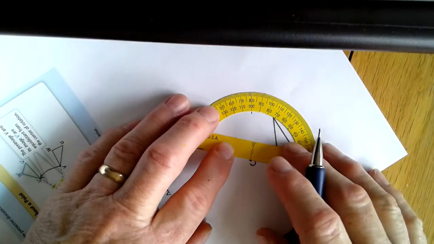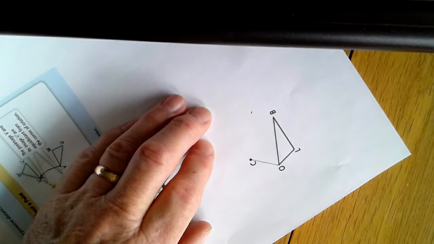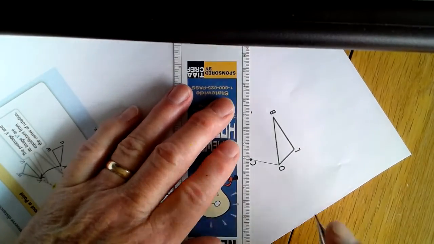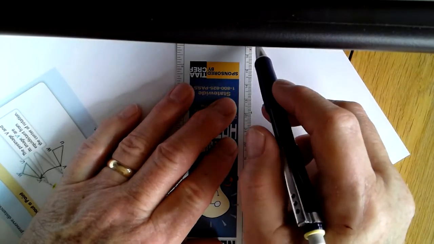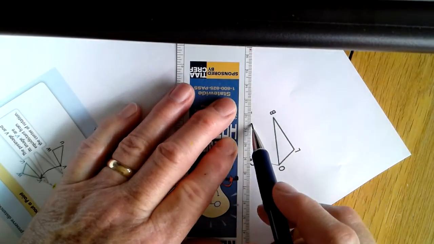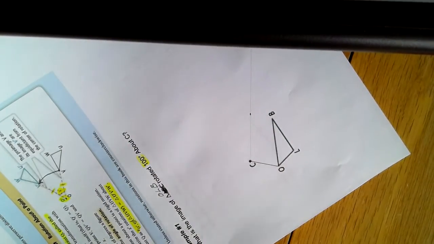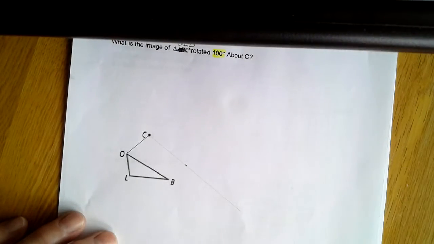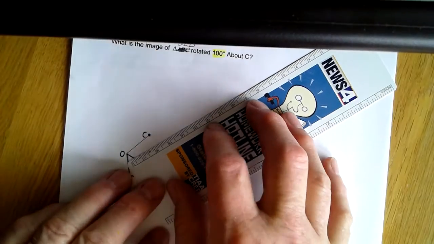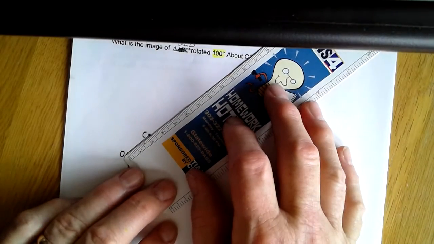Okay, 100. Now what I'm going to do is take my ruler, and I'm going to go back to my point. I'm going to draw very lightly a long line. A long line on purpose, because what I'm going to do now is bring this back up for you to see. I'm going to measure this length, and the way I'm going to measure that is just put that down and count.